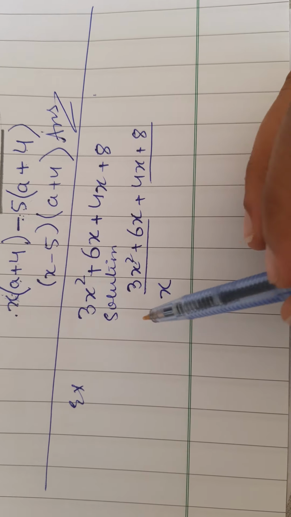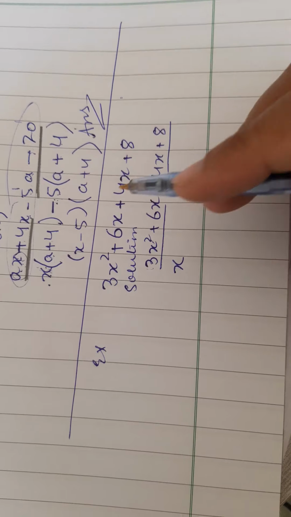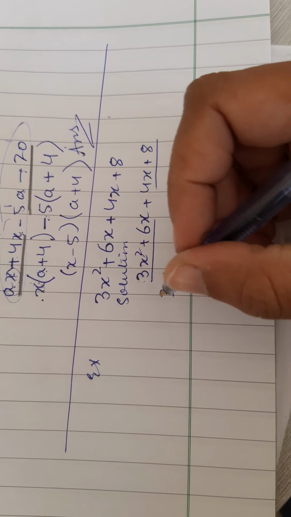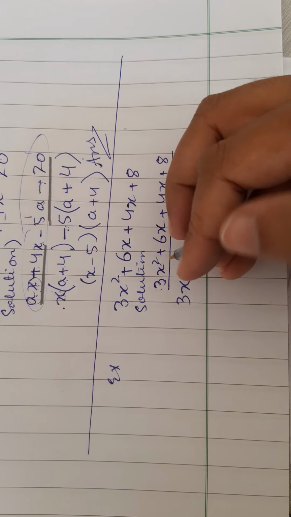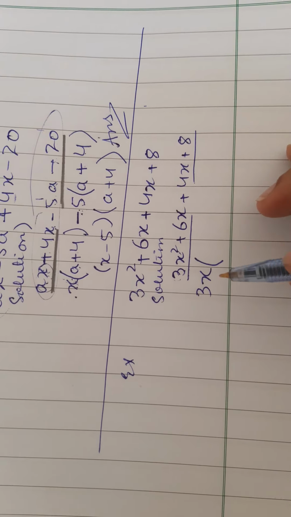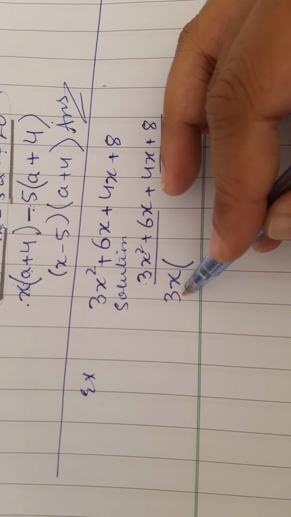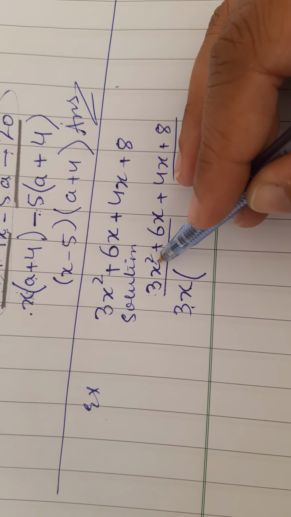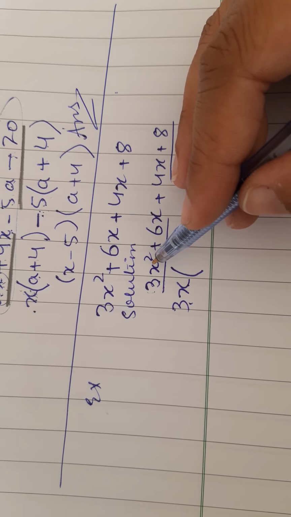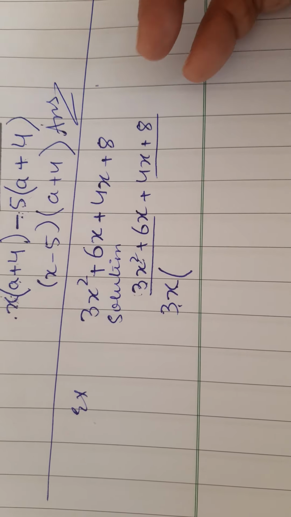Now find the number which can divide 3 and which can divide 6. So we have 3 as the number which can divide 3 and 6. Bracket opens. Now students, we have 3 here, yes. We have x here. We do not have x squared. We will make x squared. We will find the variable that makes x squared.